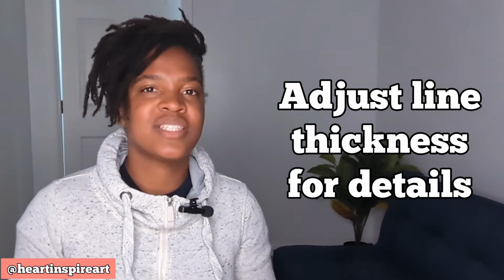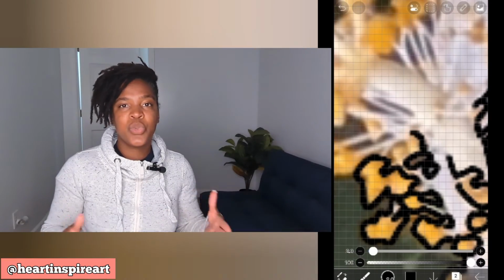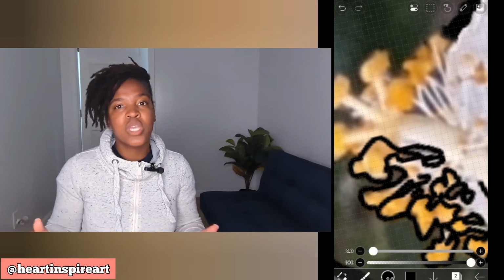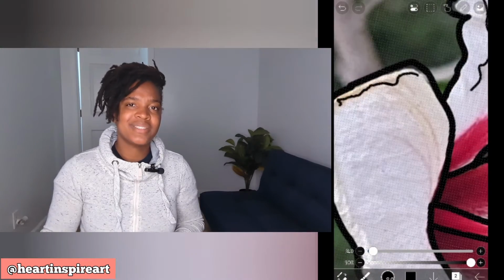You see me going back and forth with my tracing because I was not paying attention to my thickness. I was not paying attention to the opacity, and the line was too thick or the line was see-through, and I had to keep going back and forth and adjusting. As you trace, also pay attention to the thickness. You might want to go thicker in some places and thinner in other places. For me, I made the main outline thick and the detailing I made with thinner lines so that I can capture the look that I wanted to capture.